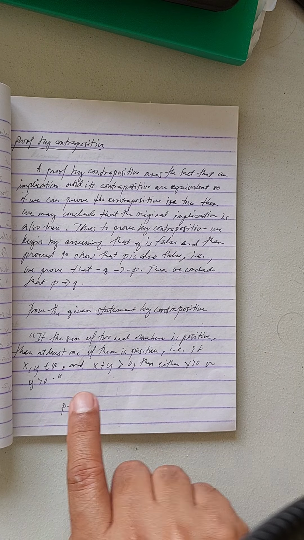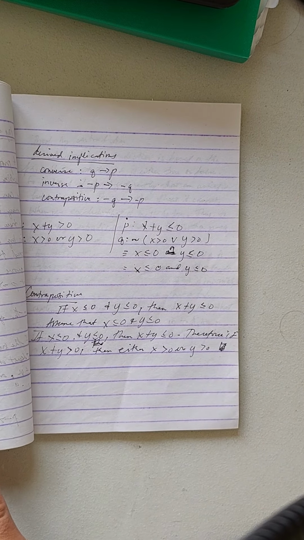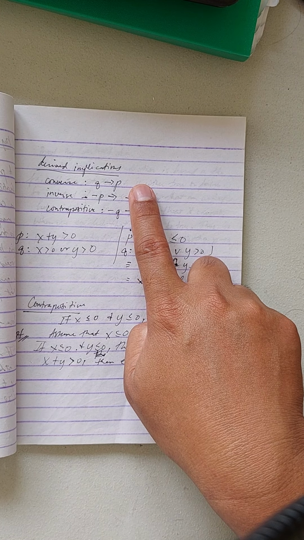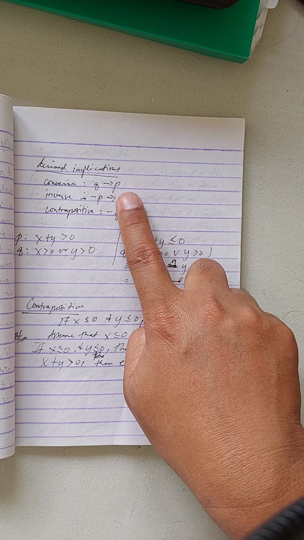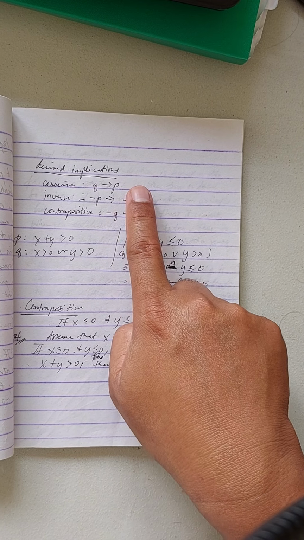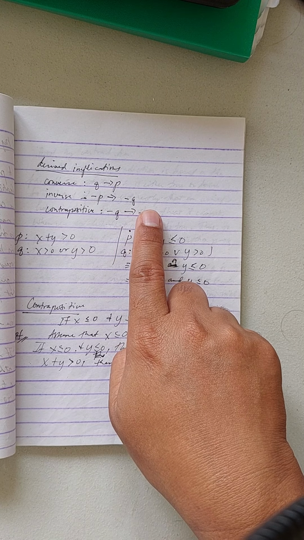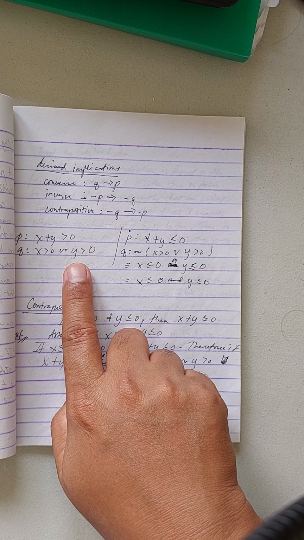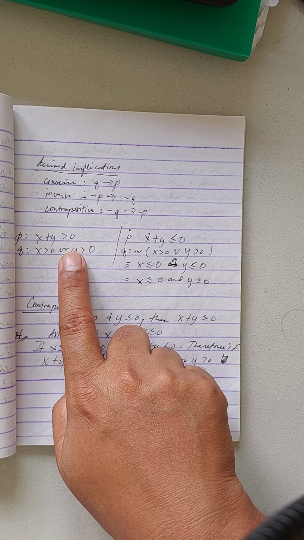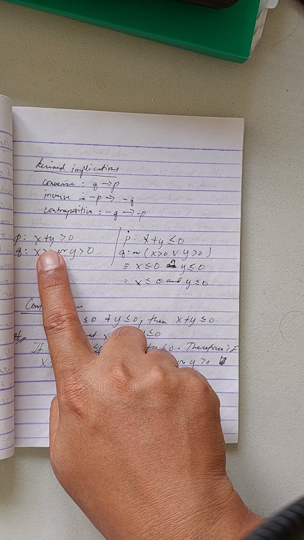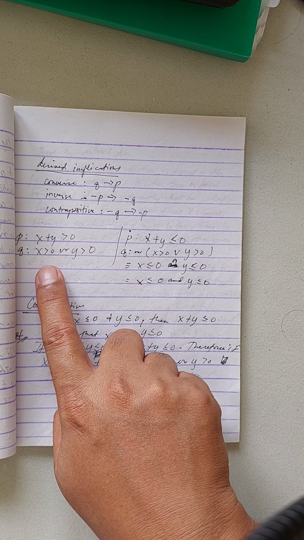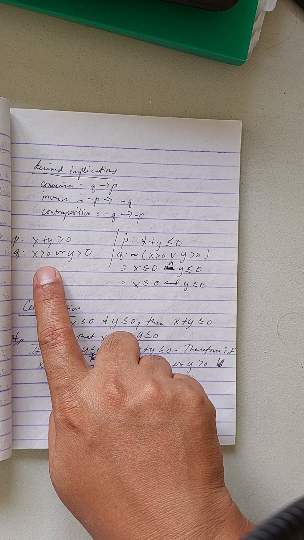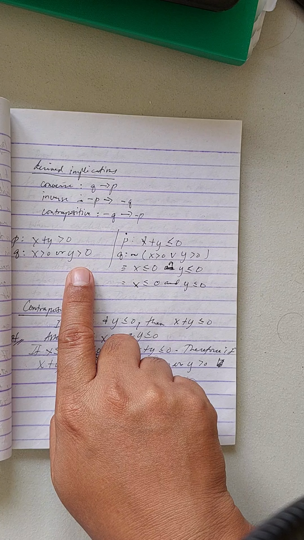Okay, so we will prove this by contrapositive. So you have there the converse, derived implication, no? Converse: Q implies P. The inverse is not P implies not Q. The contrapositive is not Q implies not P. So, first the statement: if the sum of two real numbers is positive, then either of the two real numbers is positive. So, it's either x is positive or y.